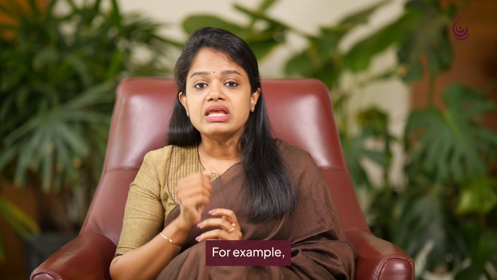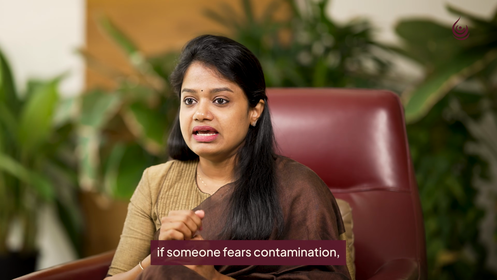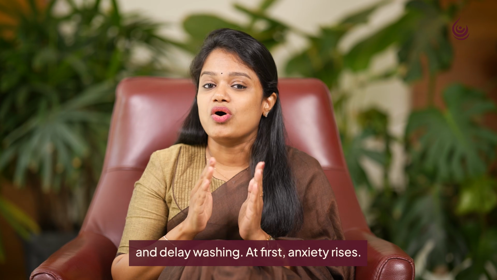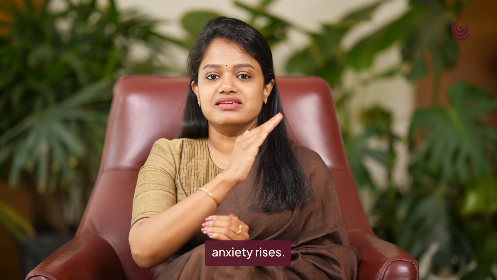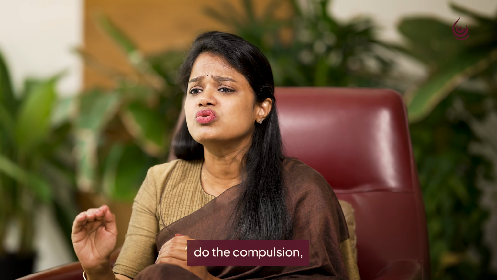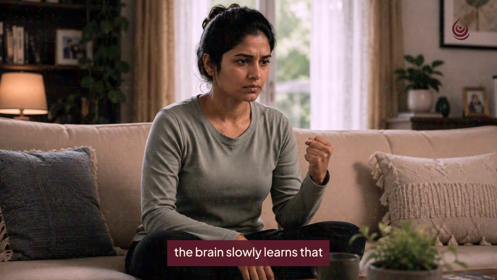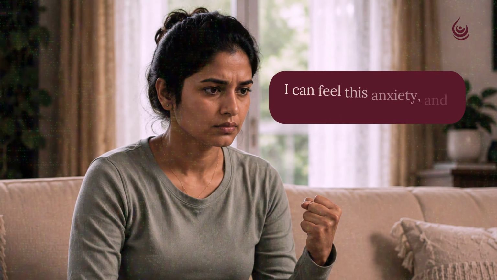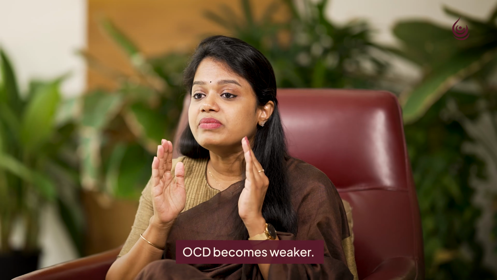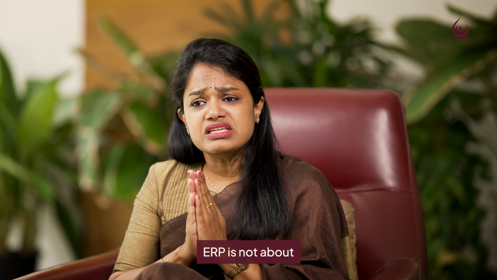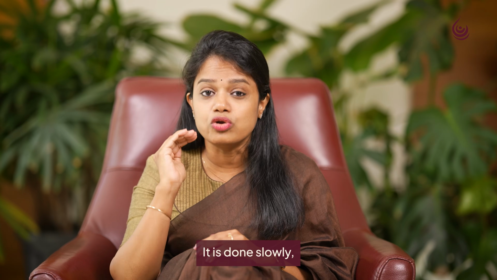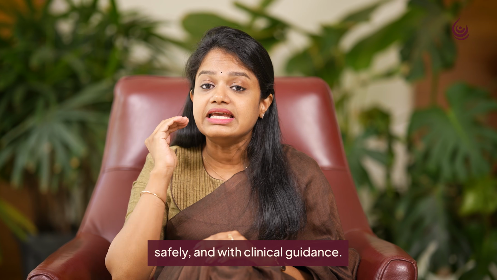For example, if someone fears contamination, they may slowly learn to touch something they fear and delay washing. At first, anxiety rises. That is expected. But when the person does not do the compulsion, the brain slowly learns that I can feel this anxiety and still I am safe. This is how OCD becomes weaker. ERP is not about suddenly forcing someone into extreme fear. It is done slowly, safely, and with clinical guidance.